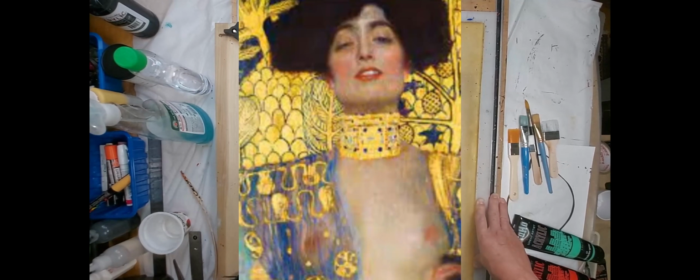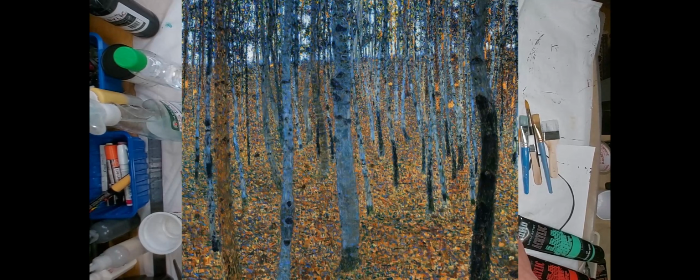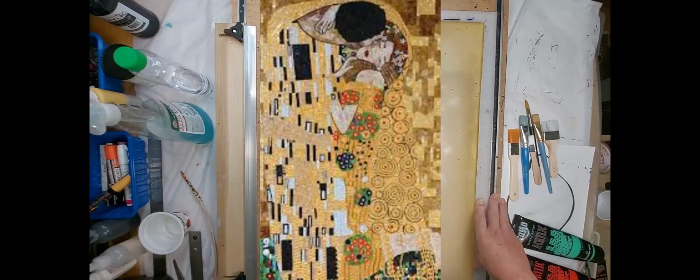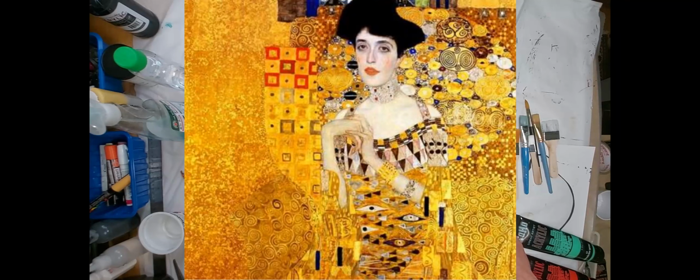Klimt's primary subject was the female body, and his works are marked by a frank eroticism. Among his figurative works, which include allegories and portraits, he painted landscapes, and he is best known for The Kiss and the portrait of Adele Bloch-Bauer. Among the artists of the Vienna Secession, Klimt was most influenced by Japanese art and its methods.